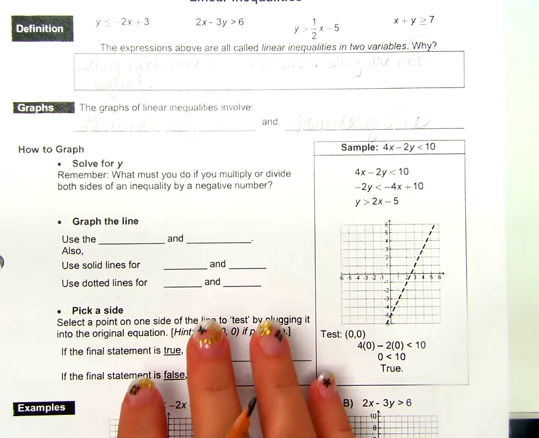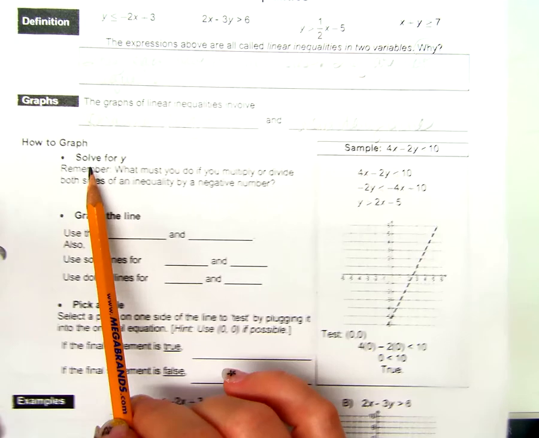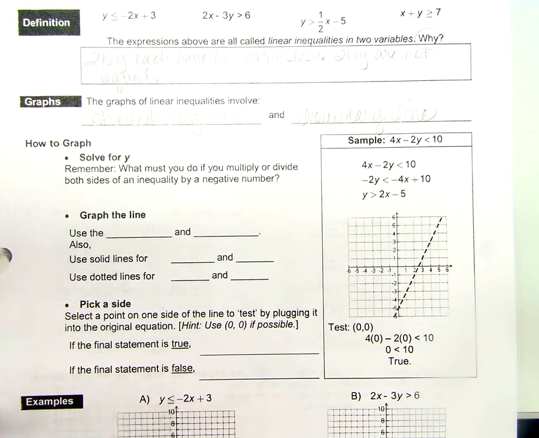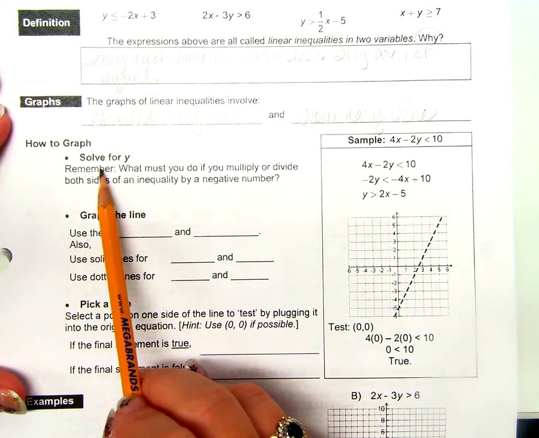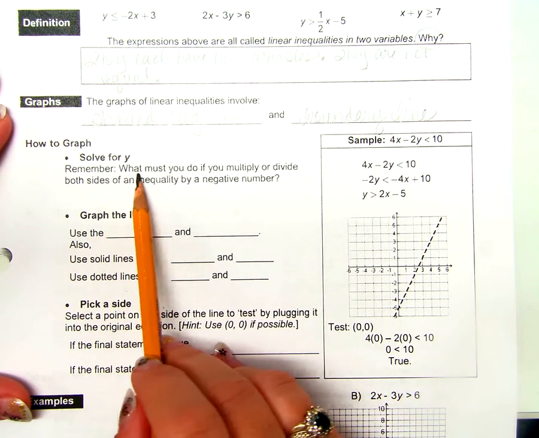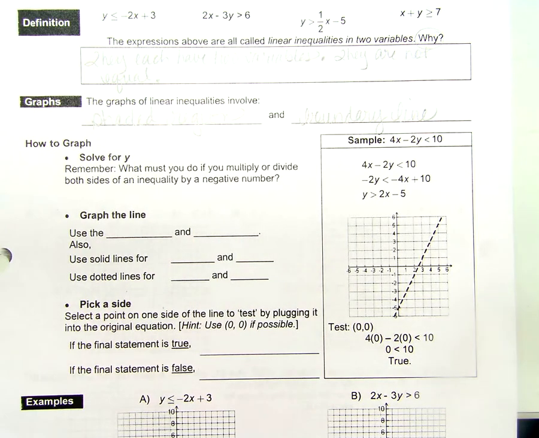So here are the steps. First, we're going to solve for y. Okay? Some of the equations might be in a type of slope-intercept form. Keeping in mind it's not exactly slope-intercept form because slope-intercept form is an equal sign. It's an equality, right? We're talking about inequalities here. But we have to solve for y. However, what must you do if you multiply or divide both sides of an inequality by a negative number? Do you remember? Do you remember that you have to flip the inequality sign?